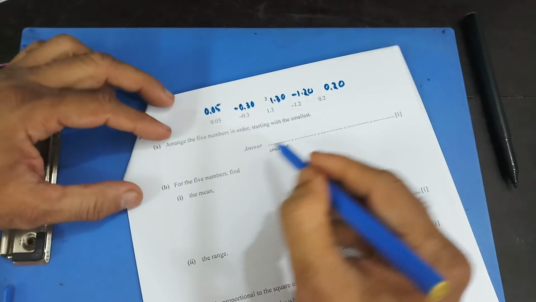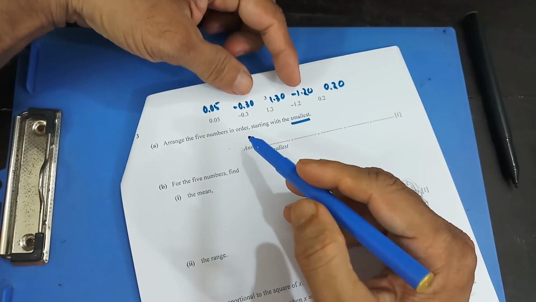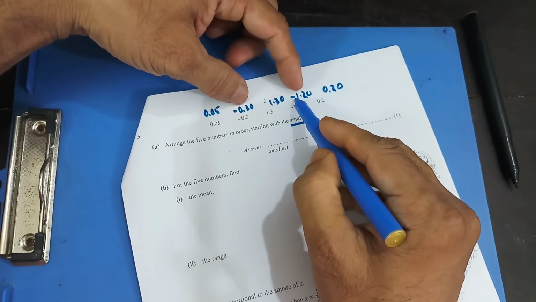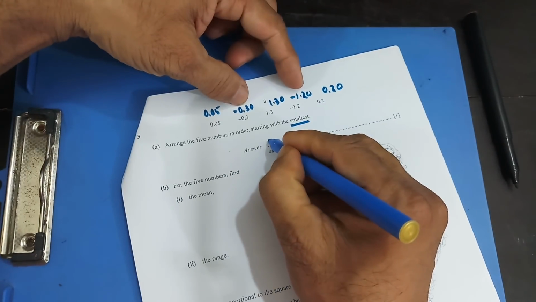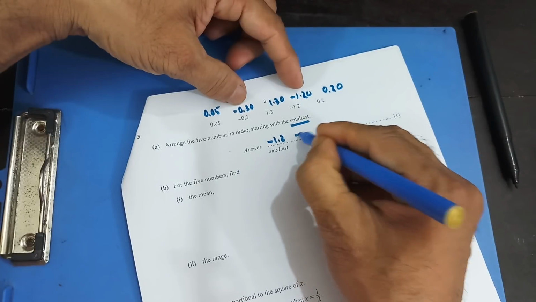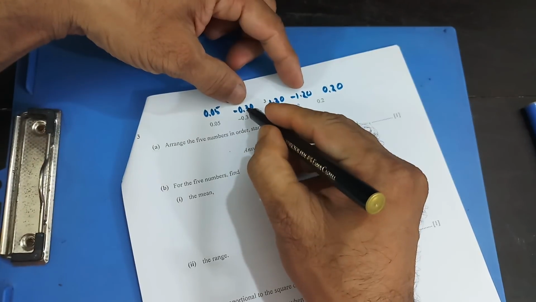Okay, and remember, the smallest first. Among these, we're going to concentrate first on the minus sign. The bigger number with minus sign is the smallest. So minus 1.2, that's the smallest. Then I have minus 0.3. What I'm going to write down this thing, don't write down that.